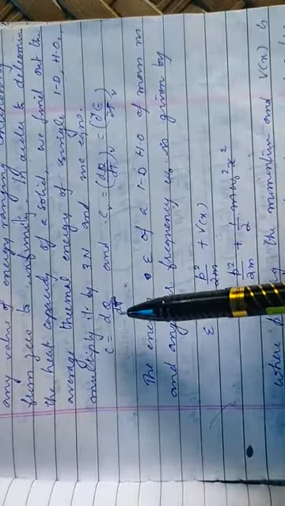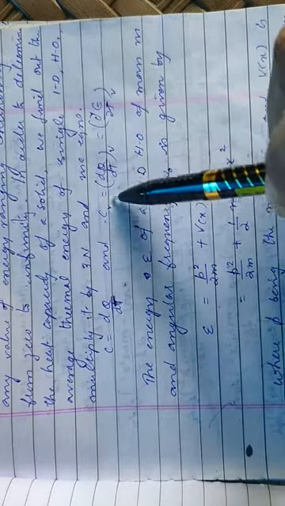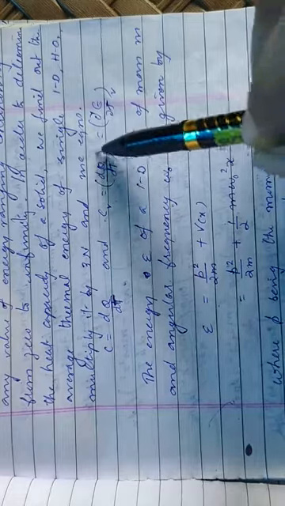Okay, so we know the heat capacity as dQ by dT. In case of solids, it is the specific heat at constant volume. So it can be represented as dQ by dT at constant volume, which is nothing but ∂E by ∂T at V.